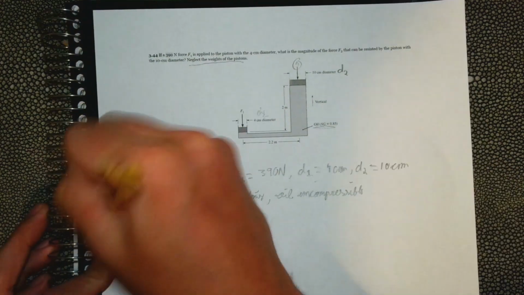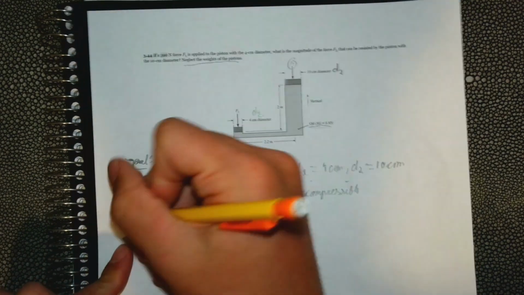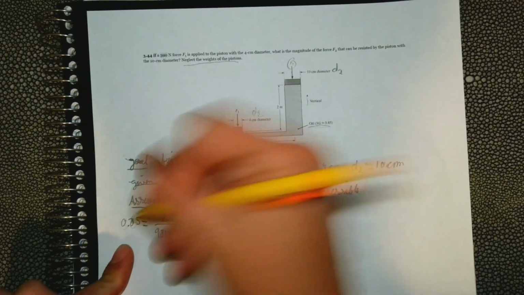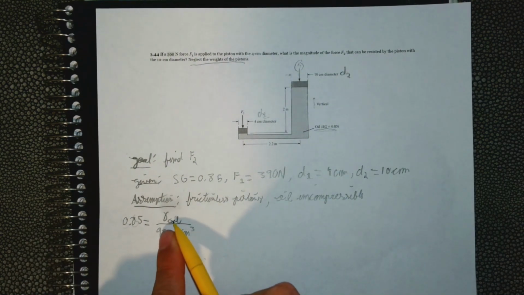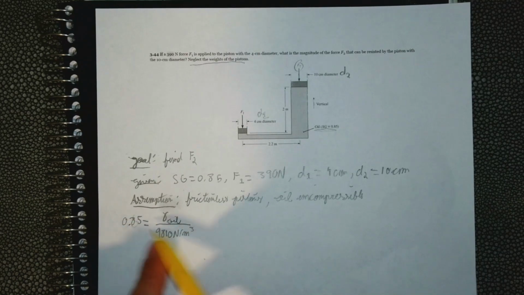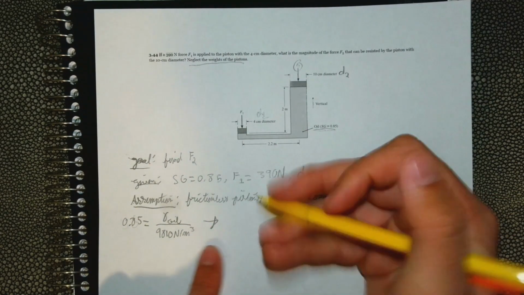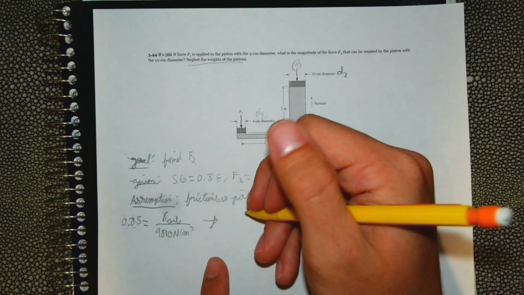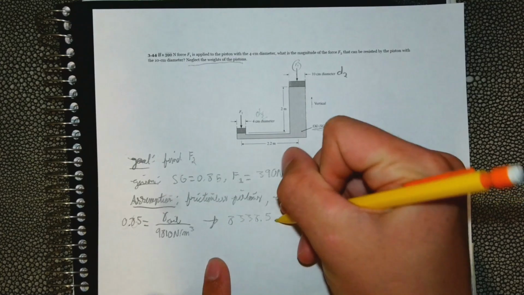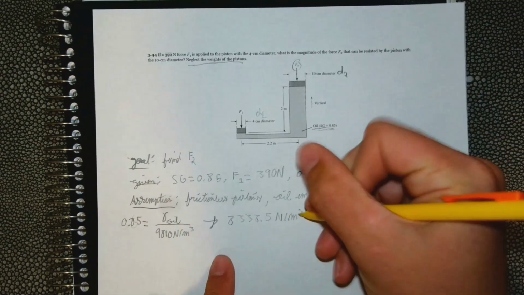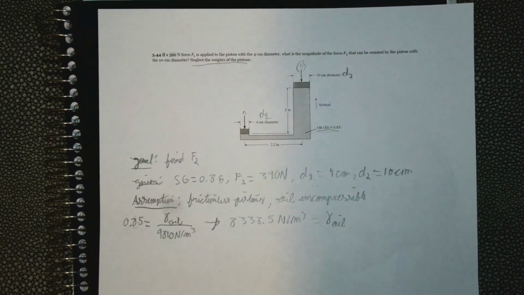We know the specific gravity, SG, is 0.85. So to find the specific weight of oil, I multiply 0.85 by 9,810 newtons per meter cubed, and you will get 8,338.5 newtons per meter cubed. So that's the specific weight of the oil in that piston.